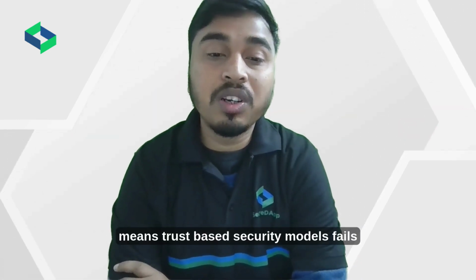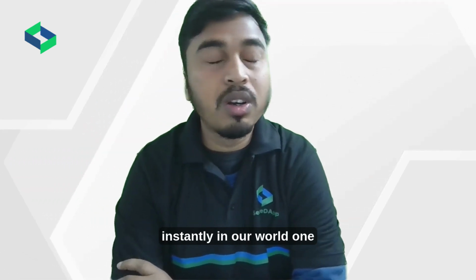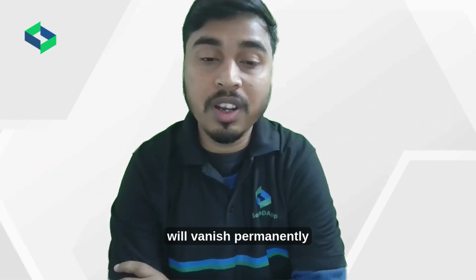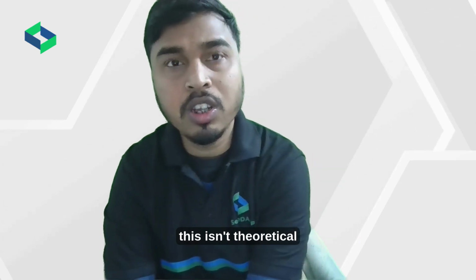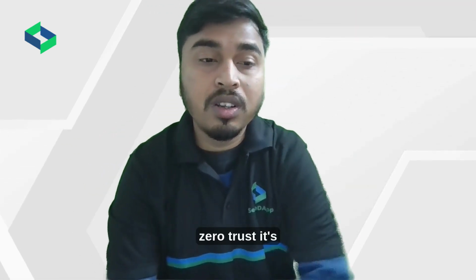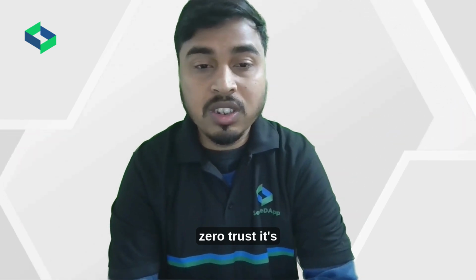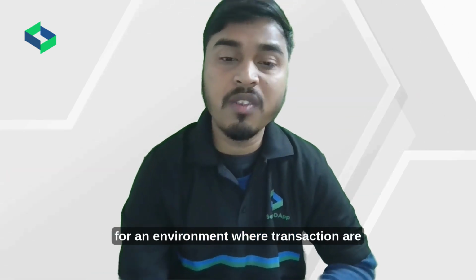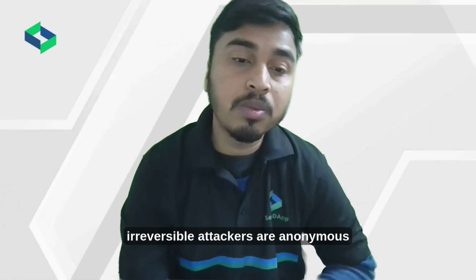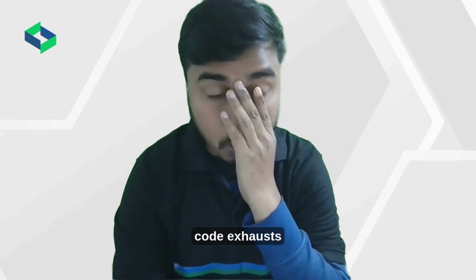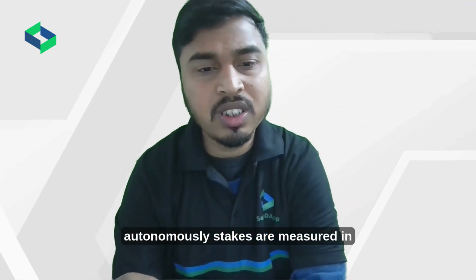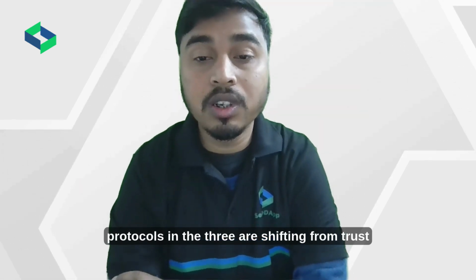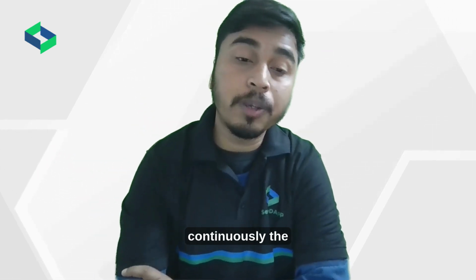That means trust-based security models fail instantly in our world. One mistake, one compromised key, one unexpected behavior, and millions of dollars vanish permanently. This isn't theoretical, this is happening every week. Zero trust isn't just a philosophy, it's survival. It's the only security model designed for an environment where transactions are irreversible, attackers are anonymous, code executes autonomously, and stakes are measured in millions. This is why the most successful protocols in Web3 are shifting from trust and deploy to verify and monitor continuously.